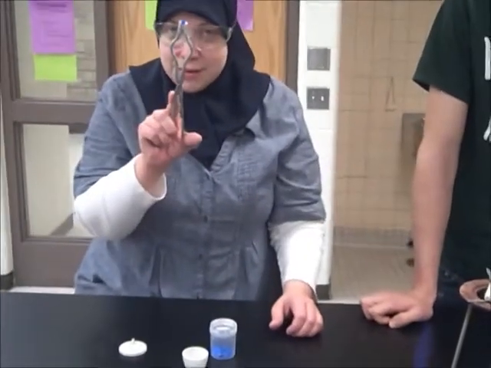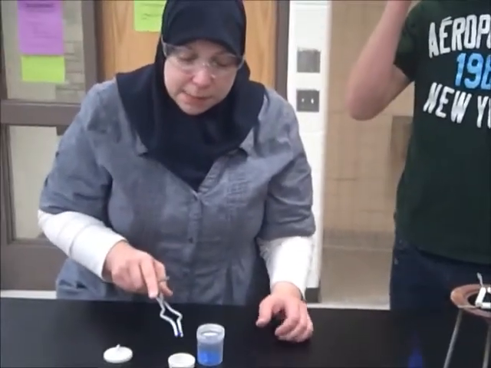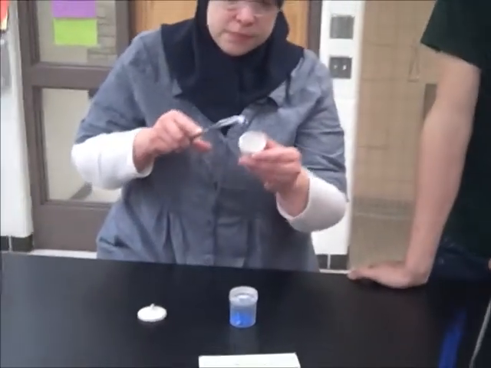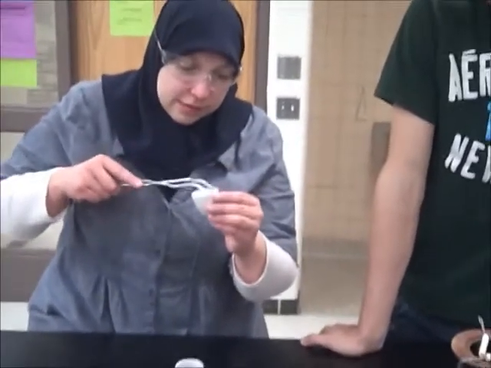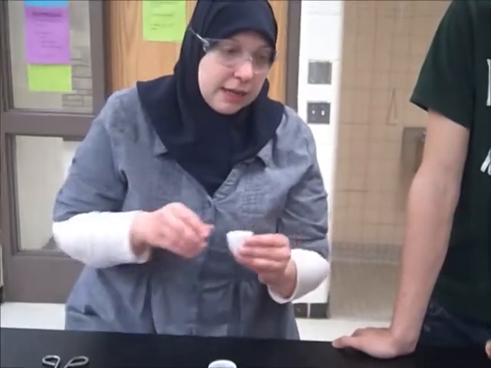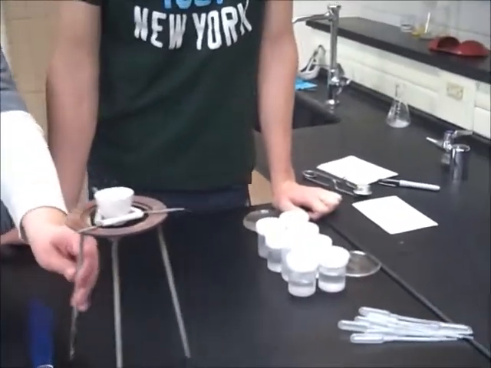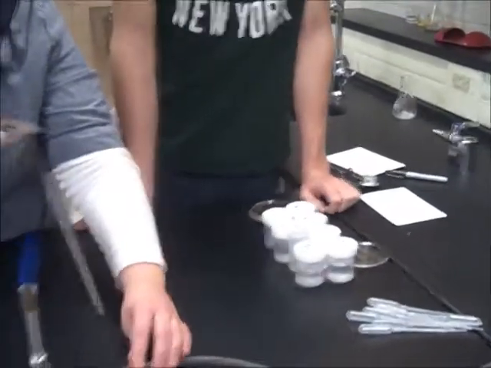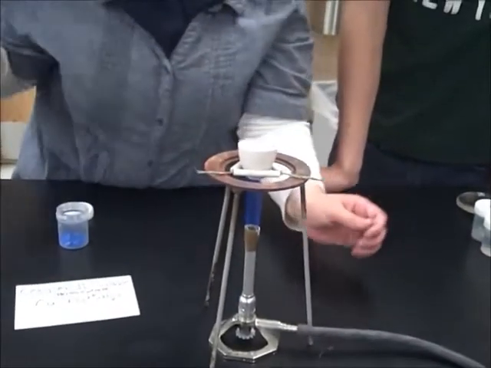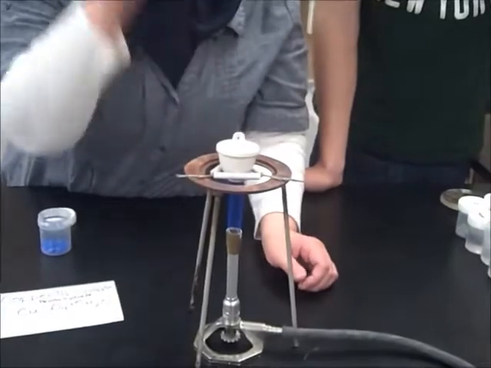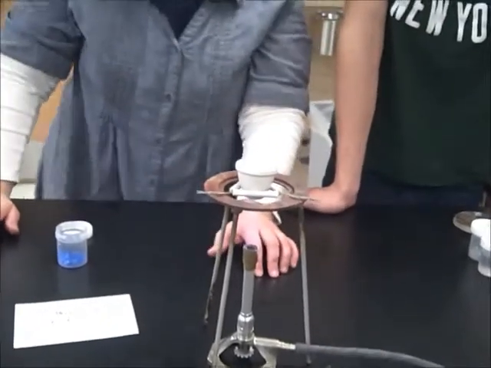Okay, so I'm going to take one of these lovely little crystals. I'm going to put it into a crucible, which looks cracked on the outside. All right, and then what I'm going to do is heat this crucible up. I might even cover it up. So it's going to cook a little bit. And a little bit.